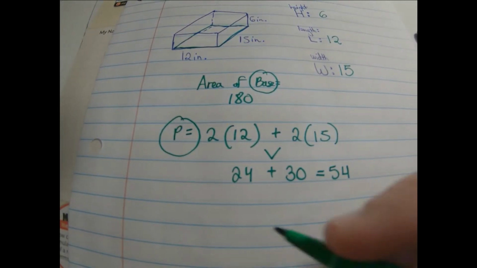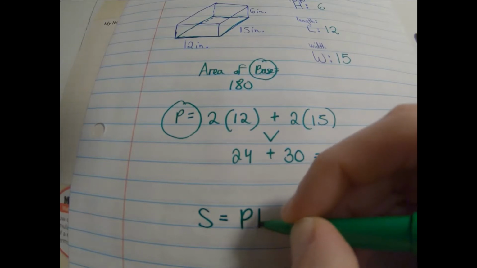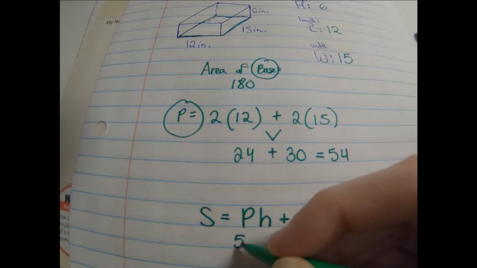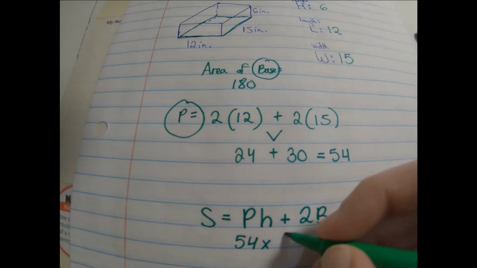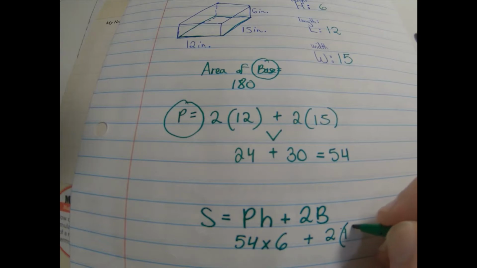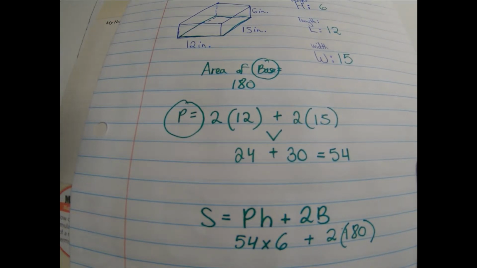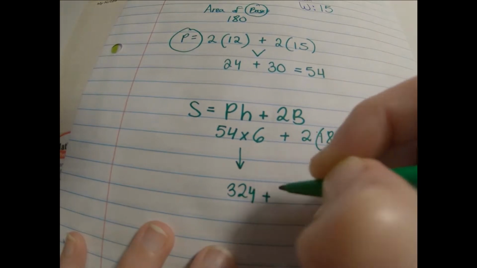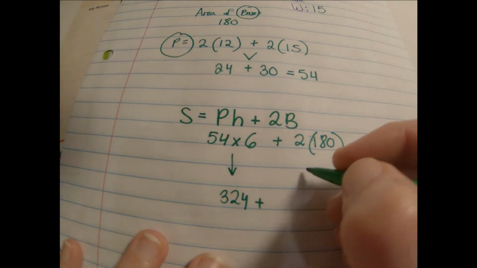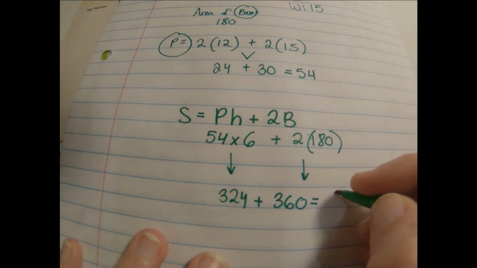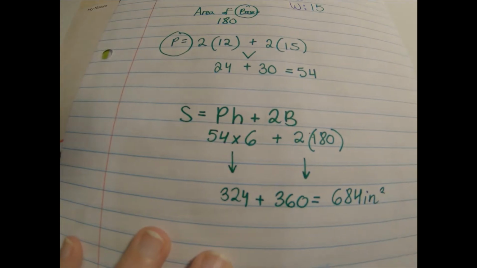I need that for this equation, and I also need the area of my bases. So if the equation now is surface area equals perimeter times height plus my 2 bases, I'm going to plug in what I know. I know my perimeter is 54 times my height, 6 inches, plus 2 times 1 base, which is 180. And now I can solve. 54 times 6 is 324, plus 2 times 180 is 360, which equals 324 plus 360, 684 inches squared.